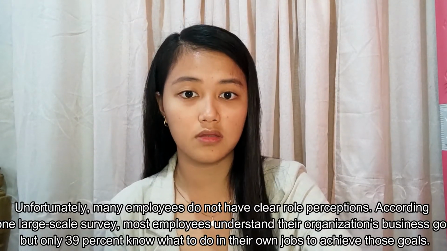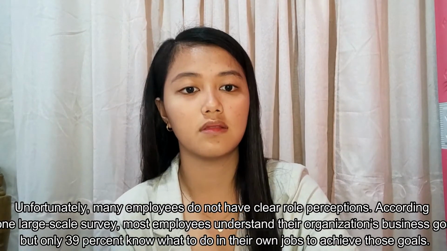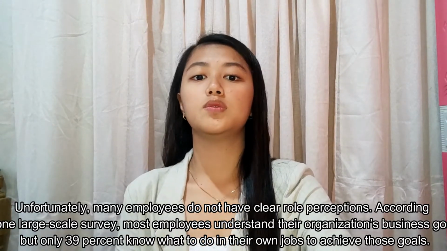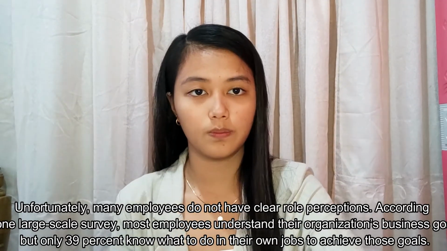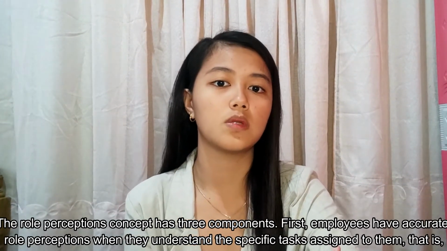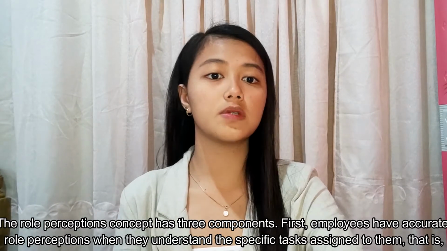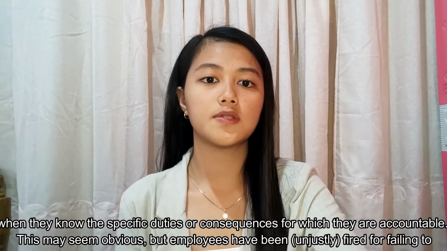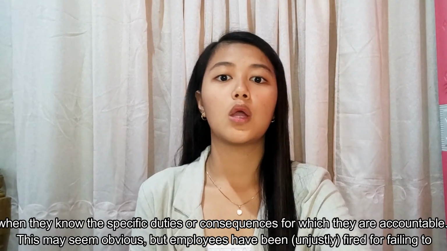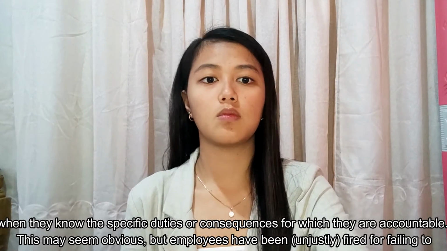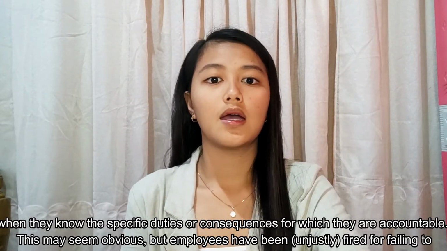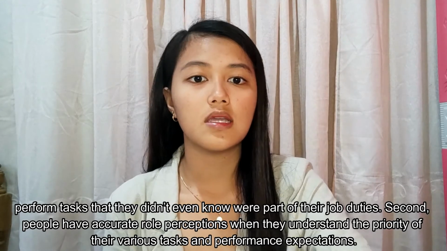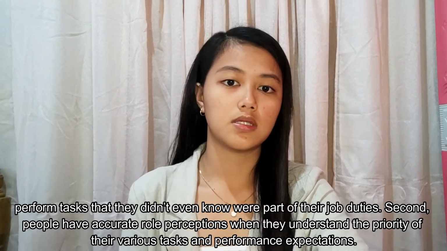According to one large-scale survey, most employees understand their organization's business goal, but only 39% know what to do in their own jobs to achieve those goals. The role perceptions concept has three components. First, employees have accurate role perceptions when they understand the specific tasks assigned to them. That is, when they know the specific duties or consequences for which they are accountable. This may seem obvious, but employees have been unjustly fired for failing to perform tasks that they didn't even know were part of their job duties.